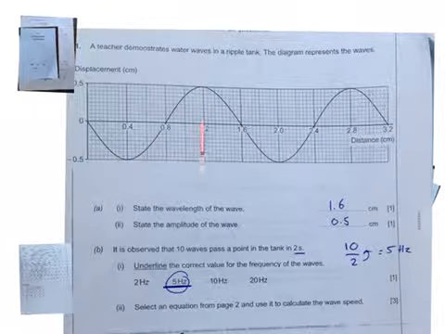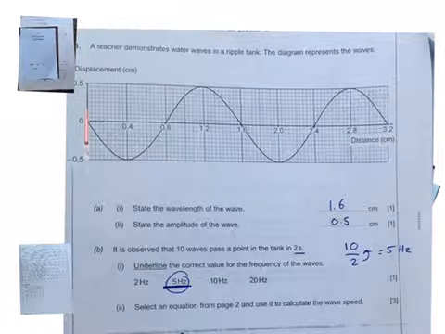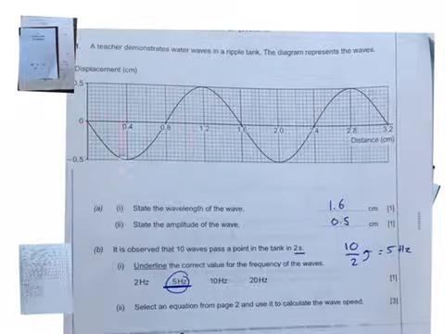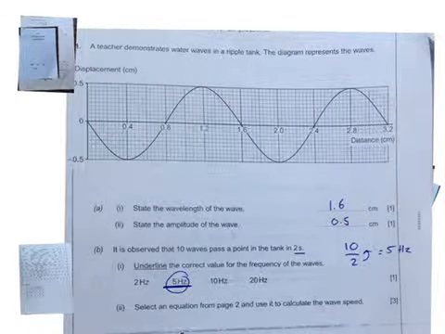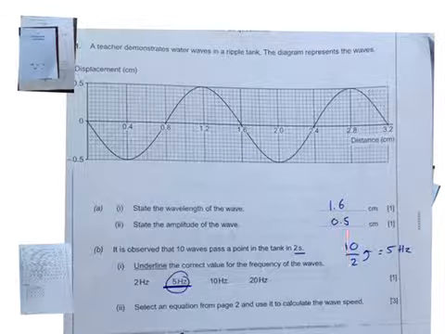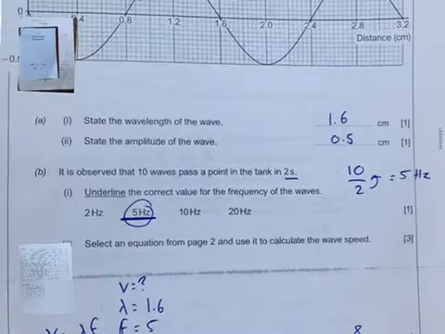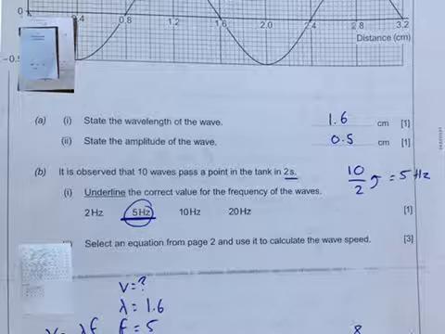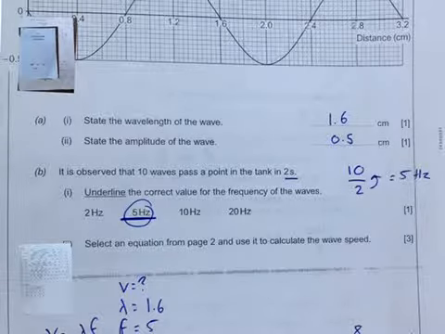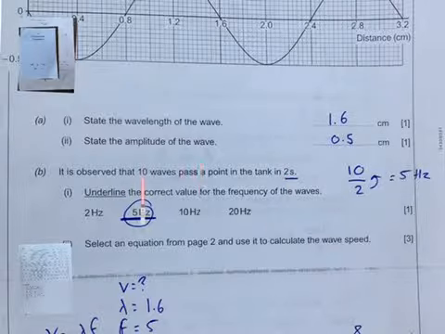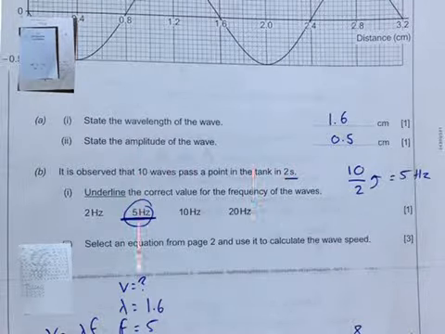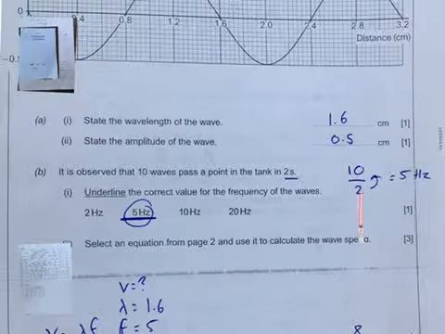The amplitude is the maximum displacement. So here's the displacement, 0.5 is your displacement. So that's your amplitude. It's observed that 10 waves pass a point in 2 seconds. We know the frequency is the number of waves that pass each second, and I got 10 waves in 2 seconds, so it's going to be 5 waves in 1 second. So it's 5 hertz. 10 waves divided by 2 is 5 hertz.